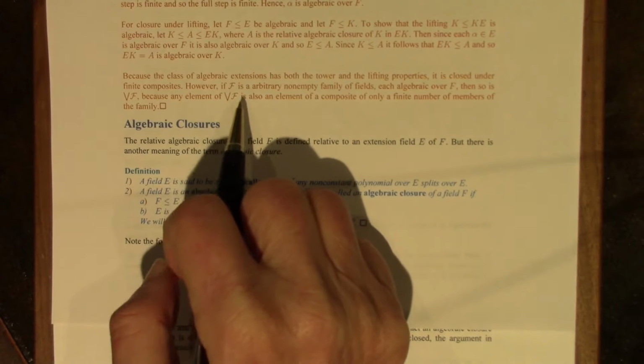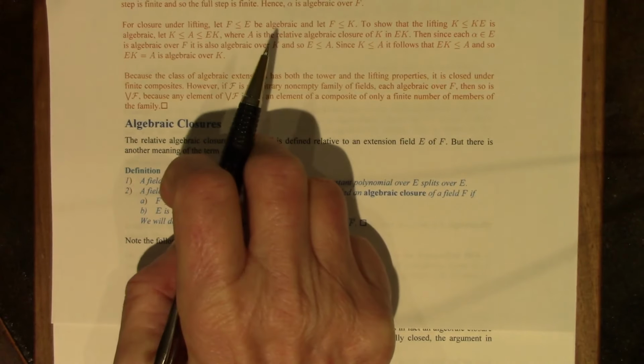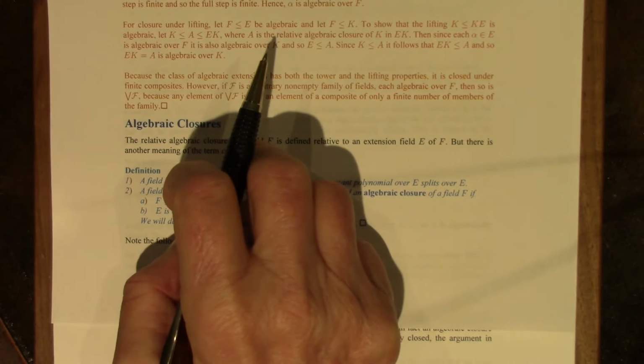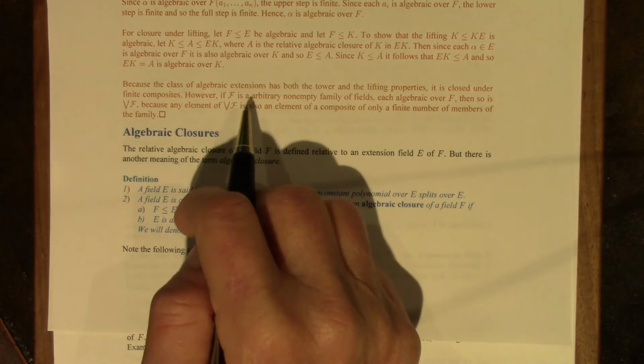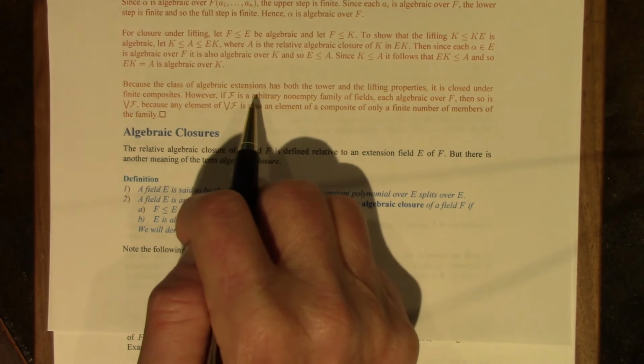But we have a finiteness condition going on here because we're dealing with the elements individually in the definition of algebraic extension.